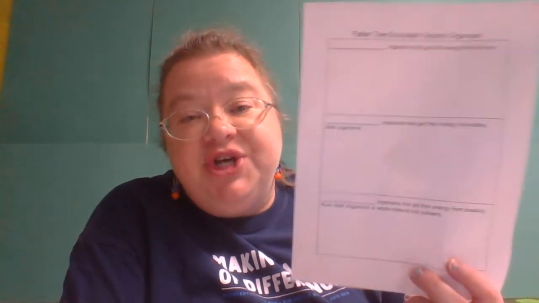As you read this article or listen to this article, you're going to be gathering information about these 3 types of organisms. Now I'll give you a hint. The 3 types of organisms are consumer, decomposer, and producer. So you're going to have to decide which label goes with each section of your graphic organizer. Now it's very important that you take really good notes as you read or listen to the article, because all of this information that you're going to be filling up your graphic organizer with is what you're going to use tomorrow to develop your model, to draw a model.